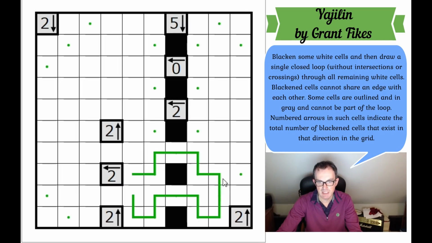So if I was to connect this to this like that, we've now got a big problem. We're going to have two loops now, and there's only meant to be a single connected loop because we need to get this square into the loop, this square into the loop. So that's just not going to work. We need to keep these apart until we've picked up all of the loop segments that we can. So we can get that far quite straightforwardly.